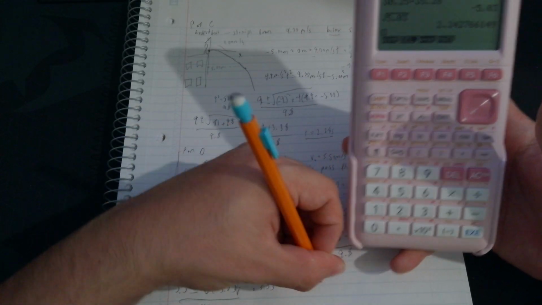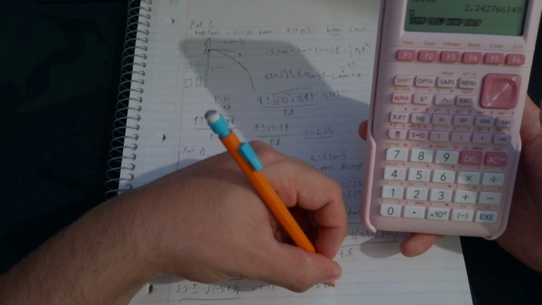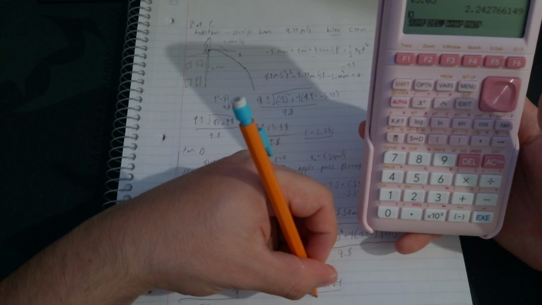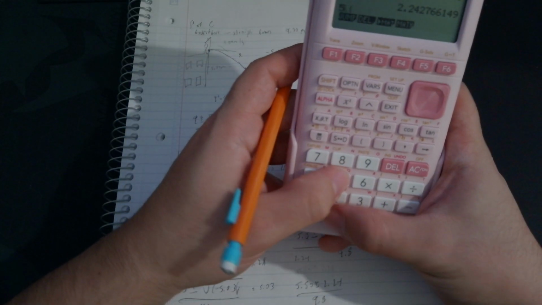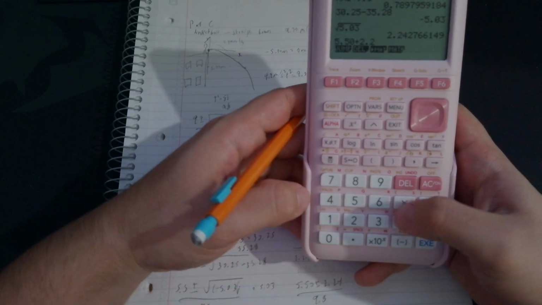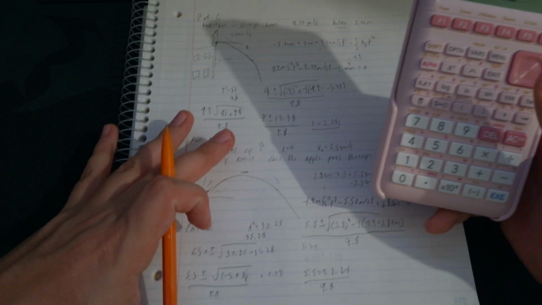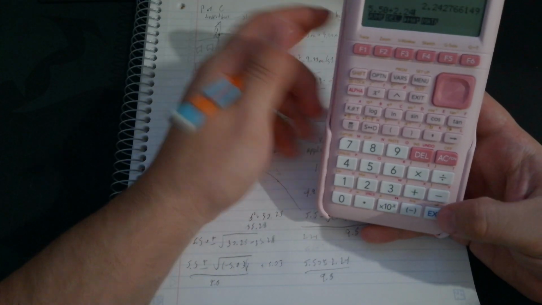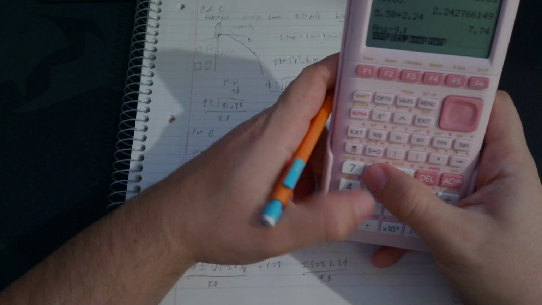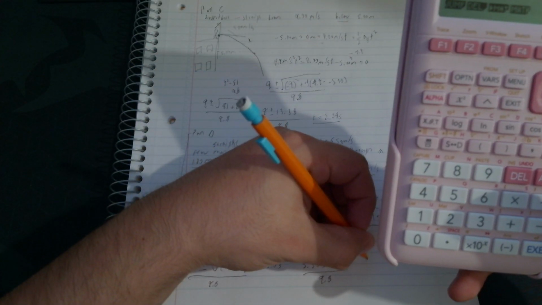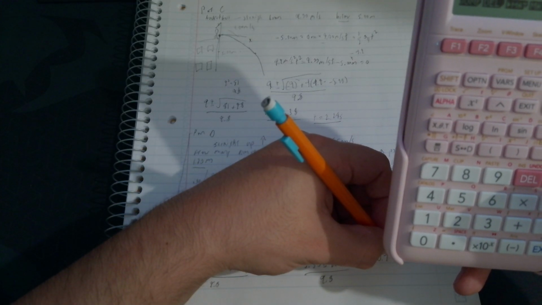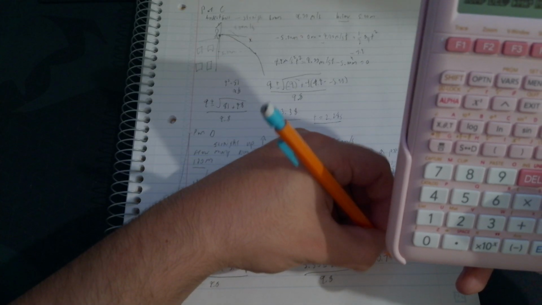So 5.50 plus or minus 2.24 is going to be all over 9.8. 5.50 plus 2.24 is 7.74, divided by 9.8, is going to give us a first time of 0.79.